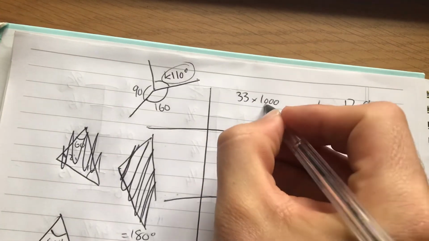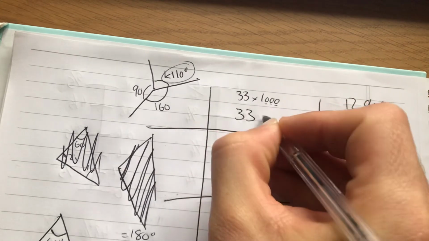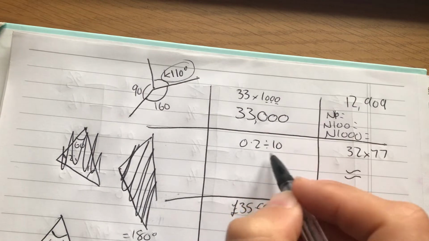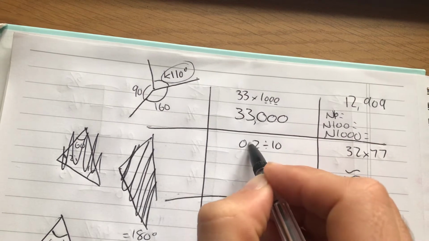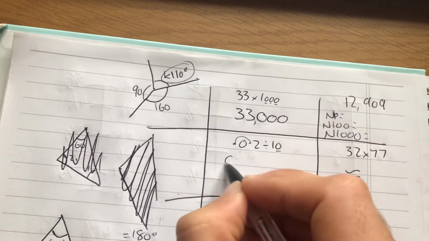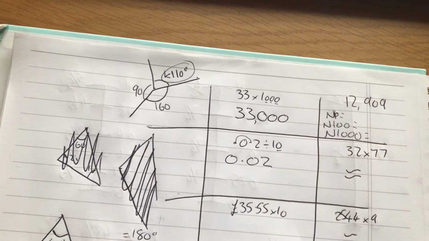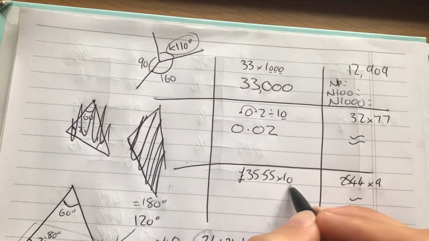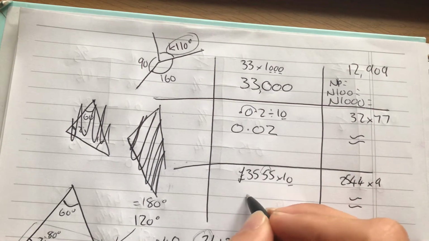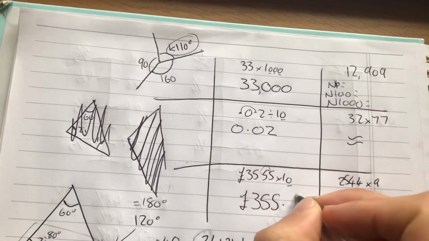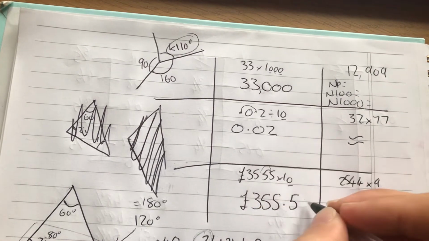33 times 1,000, we've got 3 zeros. So let's put our 3 zeros. There we go, 33,000. 0.2 divided by 10, it's got 1 zero, so we're going to move it 1. So it becomes 0.02. And then £35.55 times 10, 1 zero. So move it along. That's going to become £355.50. Because remember, afterwards there's lots of zeros.